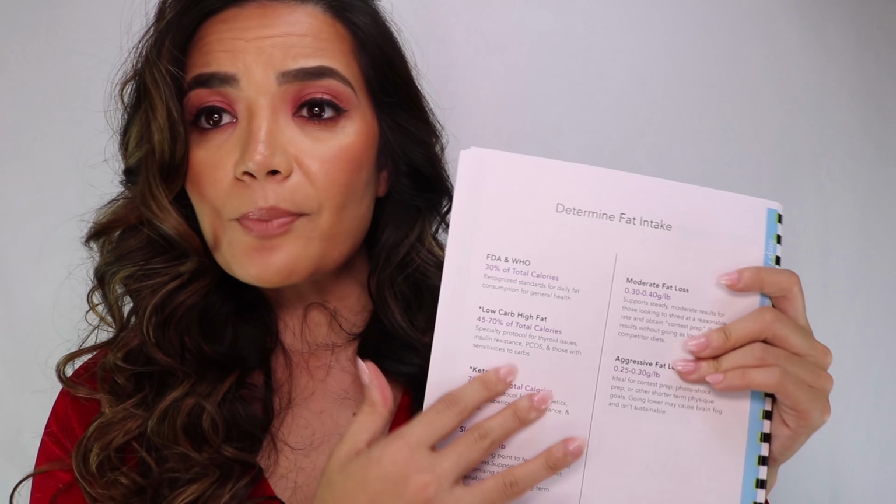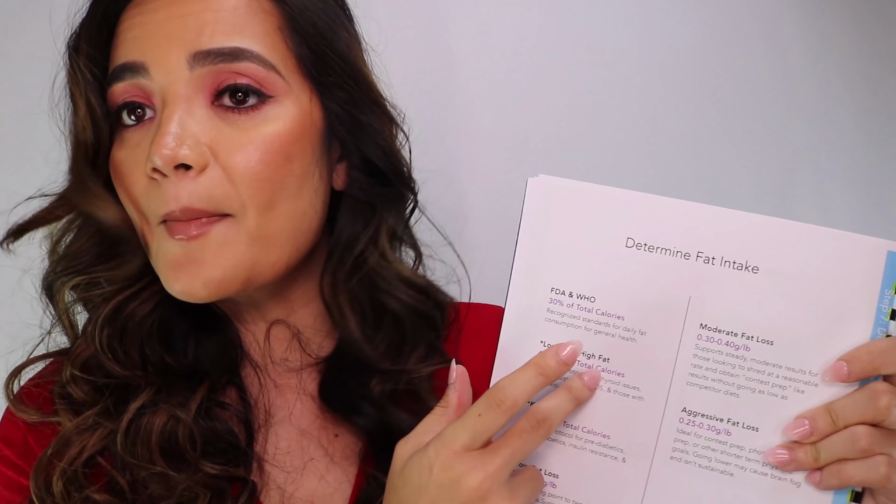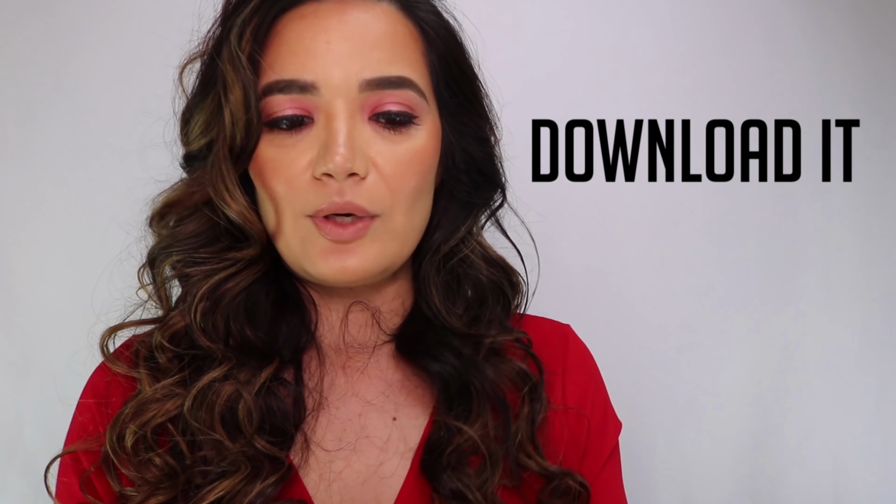There are other specialty protocols in here explaining what to do for the ketogenic approach, what to do for a low carb, high fat approach. So those details are in this guide, so make sure you download it.